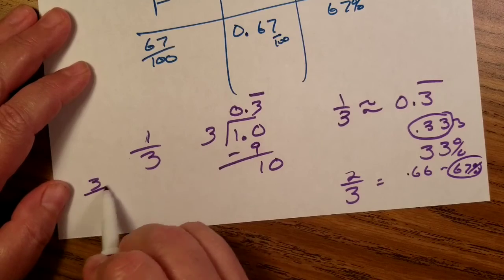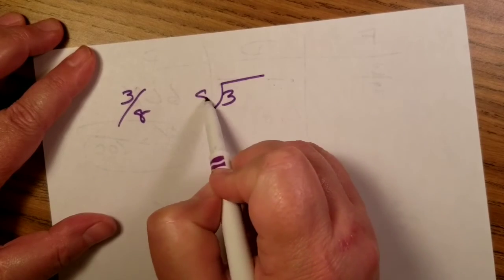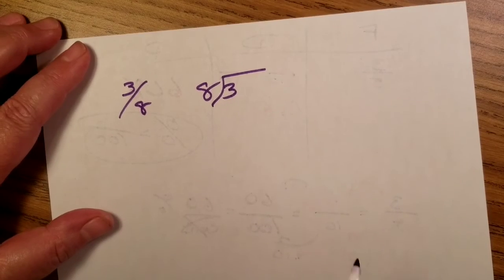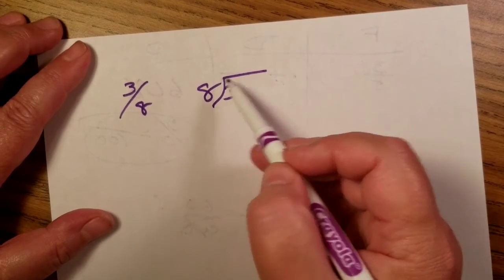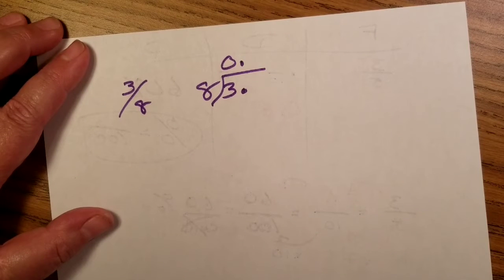Anything else like 3/8, you would have to go ahead and divide. 3 divided by 8. Next year, you may have a calculator do this. Either way, the 3 goes on the outside, you put the decimal, and you divide to get it in there.